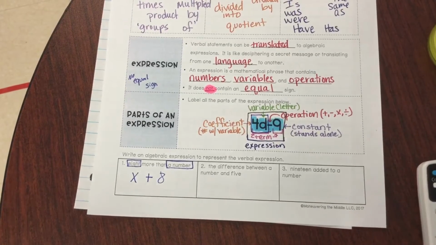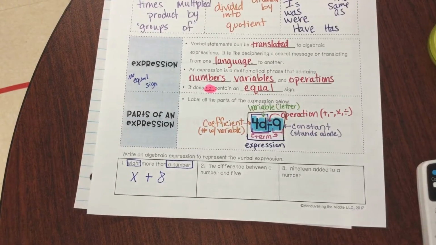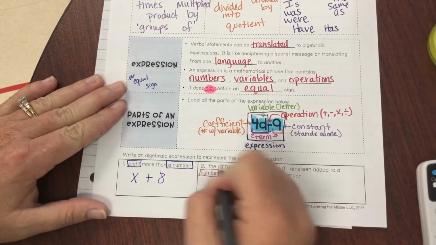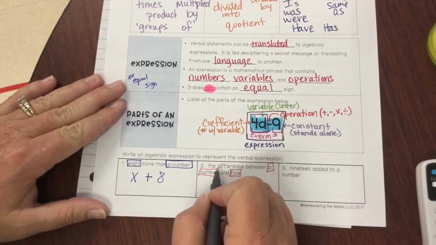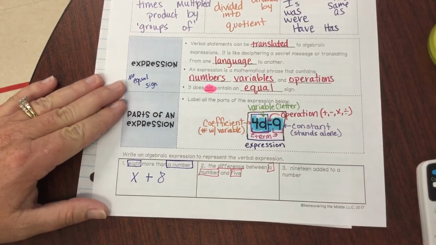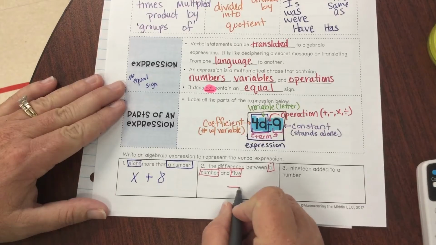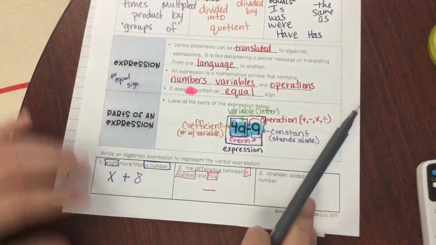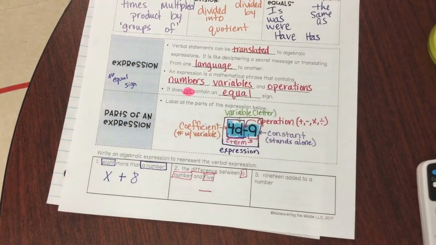All right, so let's look at another example. The difference between a number and 5. Difference tells me I'm going to do what operation? Subtract. Right? Because if I come up here, difference tells me it's still going to be subtraction. So I know I'm going to start with a subtraction sign.